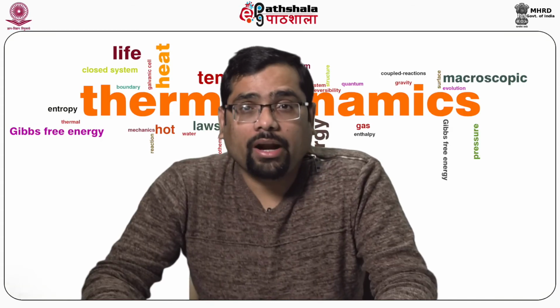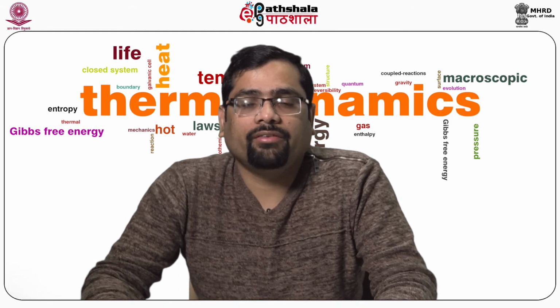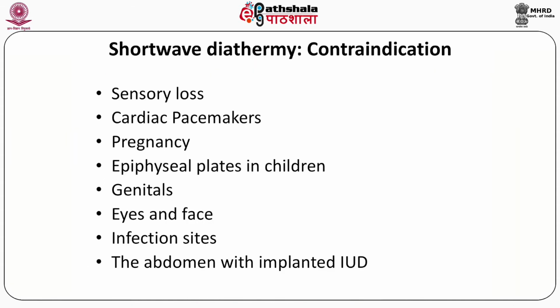There are some more contraindications adding to the previous list that I have talked about. Sensory loss. If the patient is suffering from sensory loss, we should not use the shortwave diathermy. We have talked about the metal implants. If the patient has any metal implants, the shortwave diathermy is contraindicated. Also, cardiac pacemakers are being used by some patients, the artificial pacemakers. In those patients also, we should not use the shortwave diathermy.